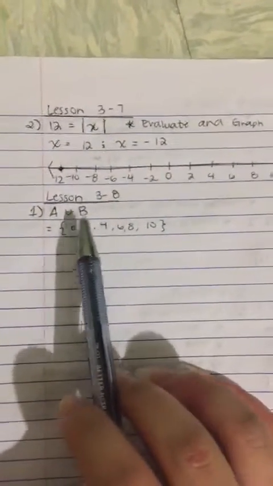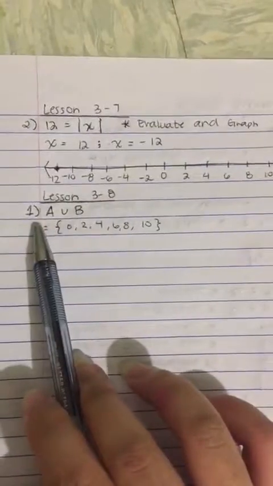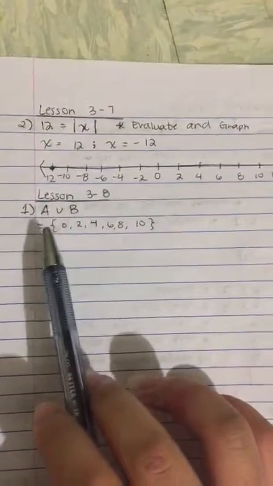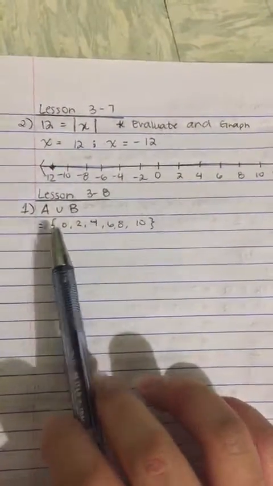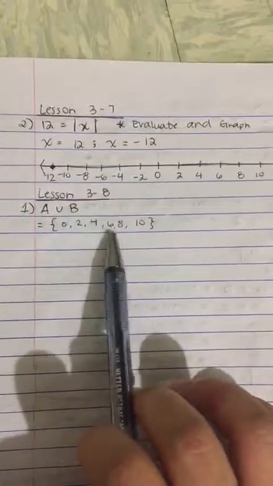For lesson 3-8, I decided to do number 1, which gave me A union B, and I got A union B is equal to 0, 2, 4, 6, 8, and 10.